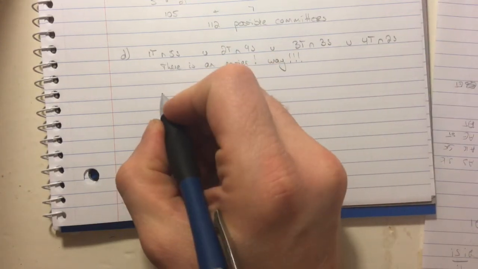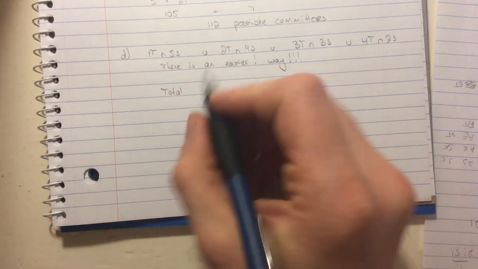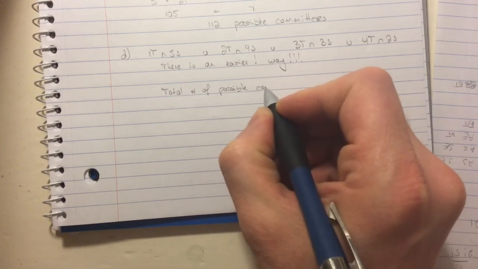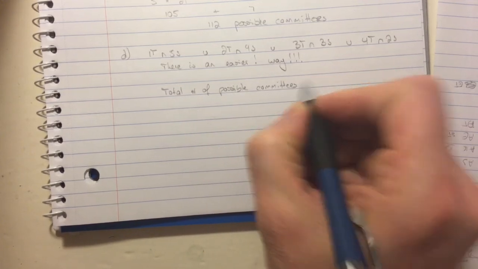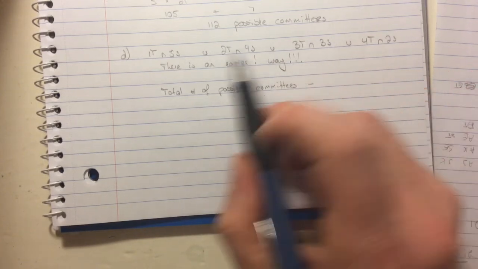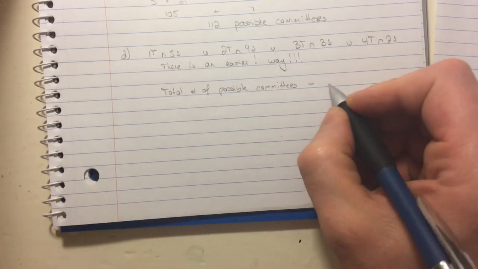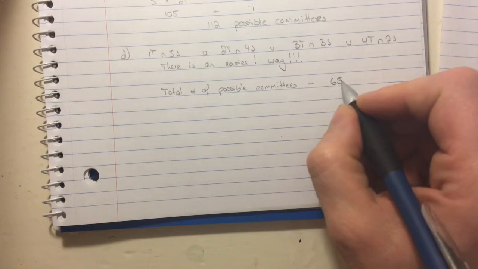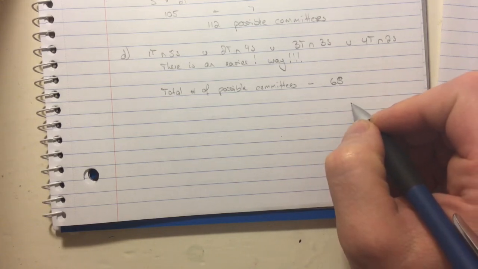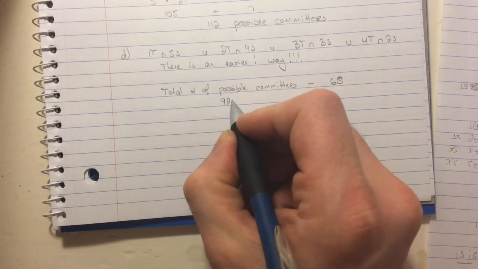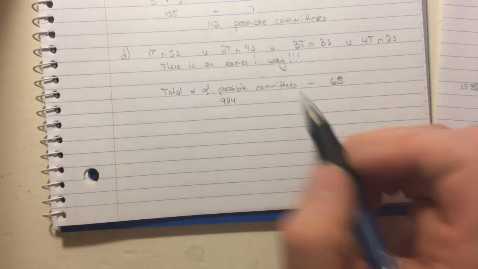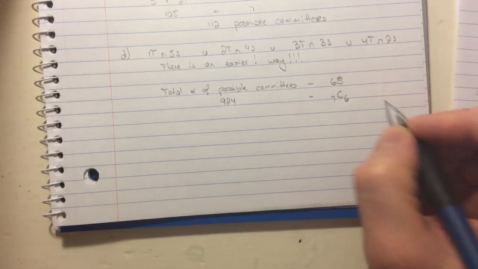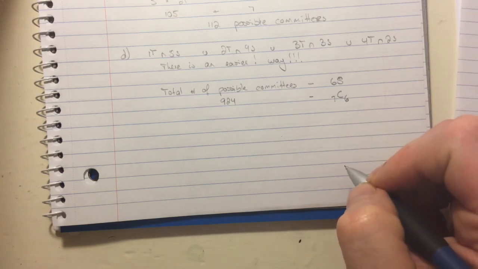So let's write it like this. Total number of possible committees minus the one that is left out from all of these, which is the committee where you have 6 students, the committee of 6 students only. So this number was 924 from question A, and this number will be 7 students where I choose 6 out of those, a group of 6 out of those.